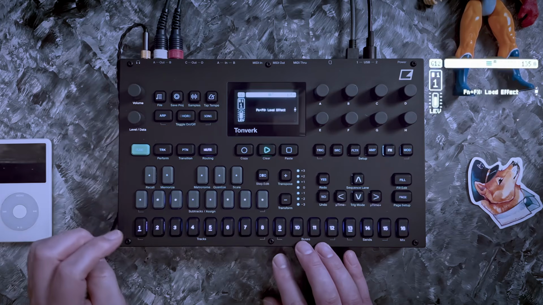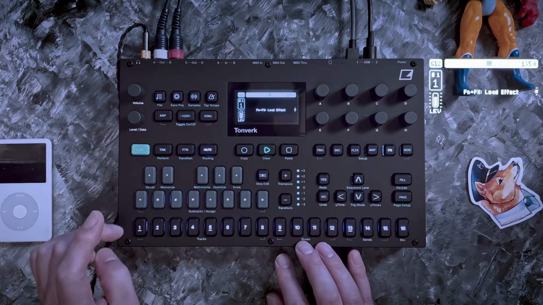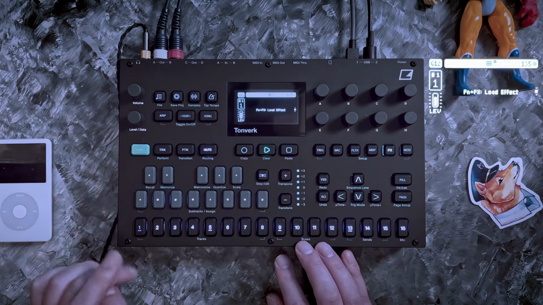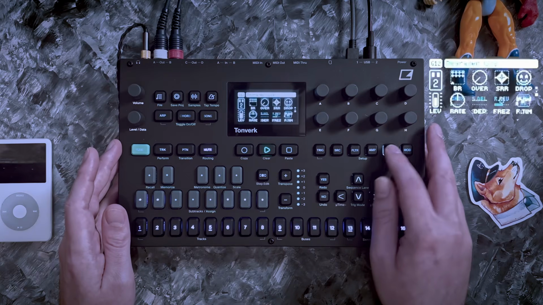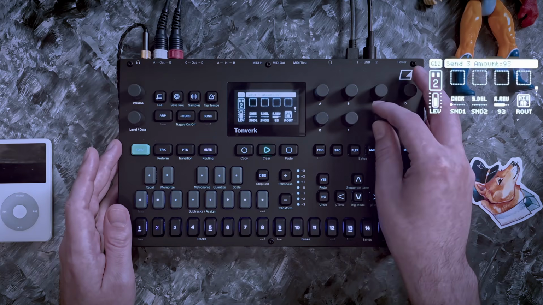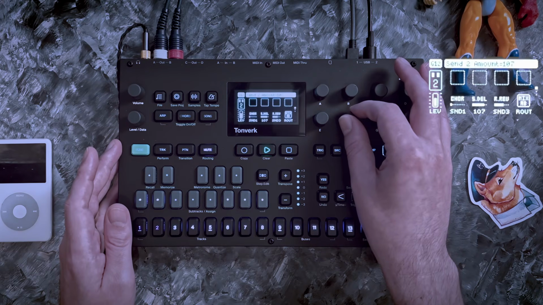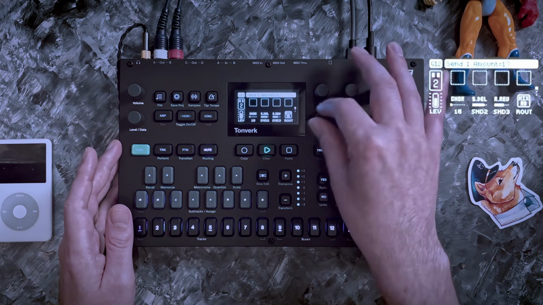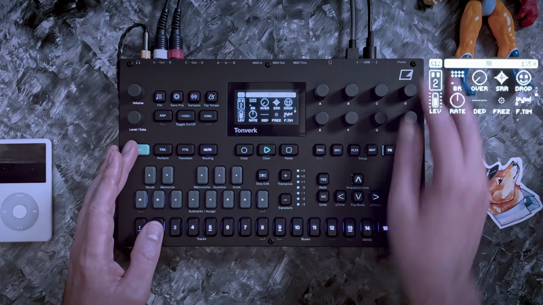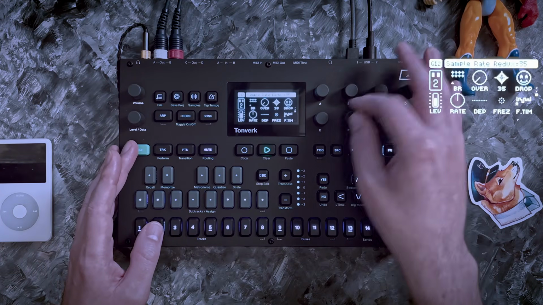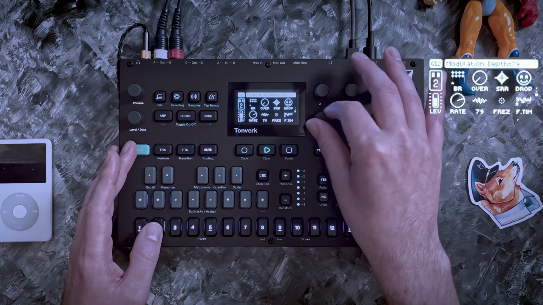Create a kick here. The hi-hat back in. Amp mod here.